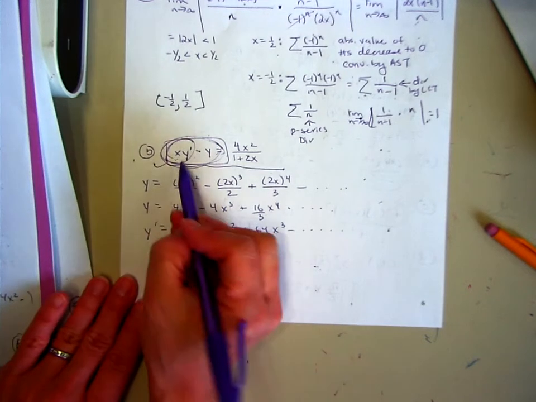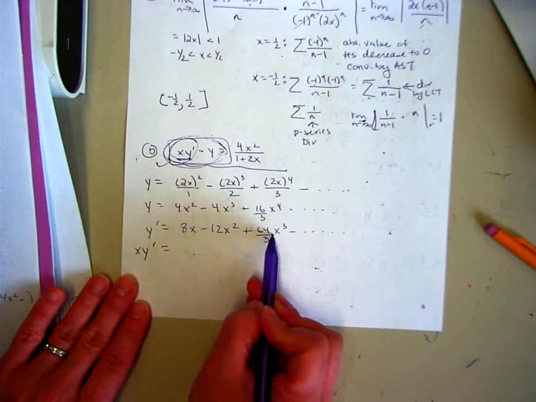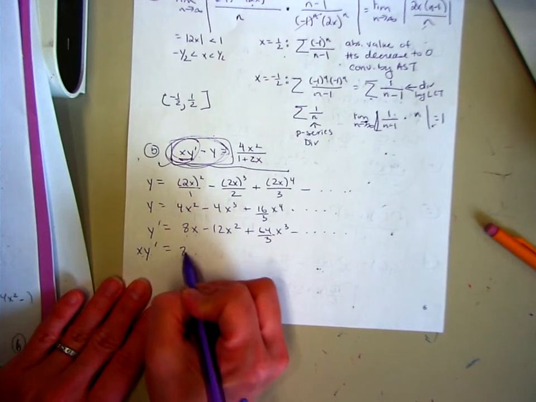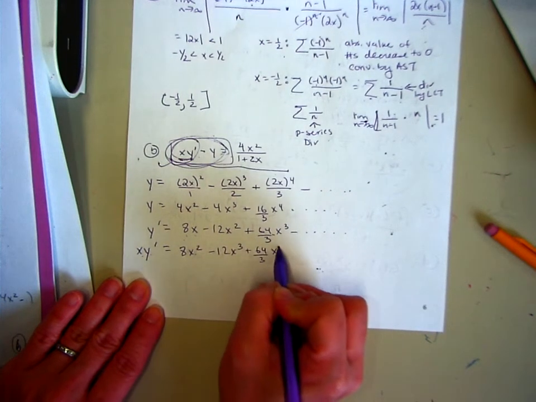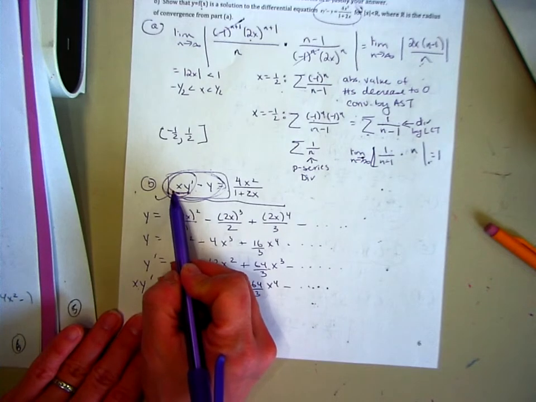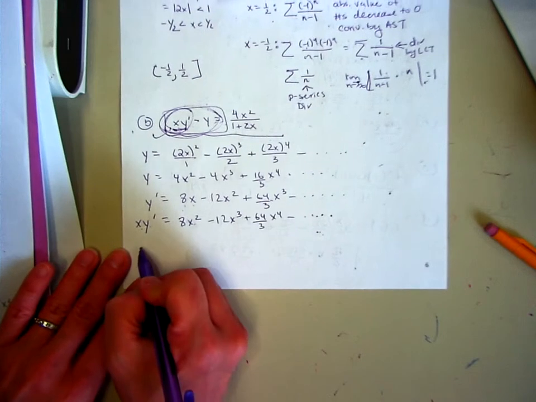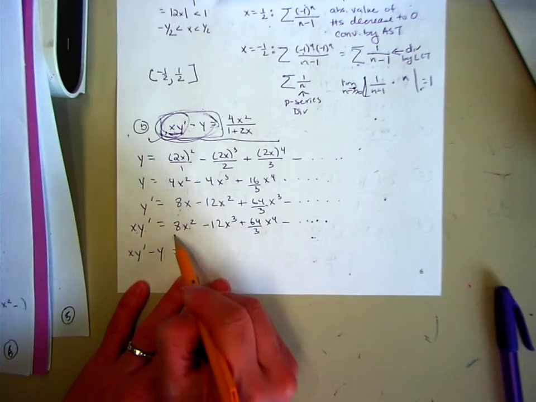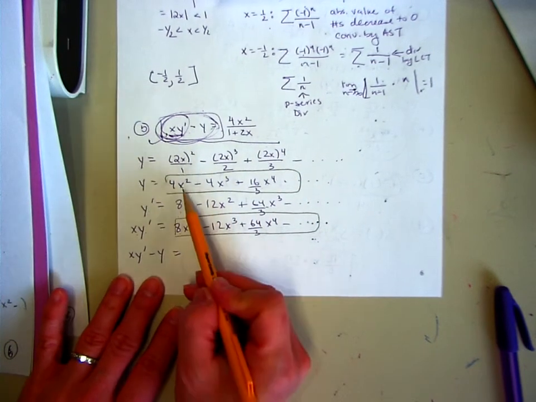Okay, let's come up with xy prime. So if I take these terms and multiply each term by x, which will give me xy prime, this becomes 8x squared. This is 12x cubed. This is 64 third x to the fourth minus dot, dot, dot. So I have this piece now, xy prime. Now I need to take all of this and subtract off the terms for y. So xy prime minus y. So I'm going to go ahead and collect like terms. So here's xy prime, here's y. I'm going to take this and subtract off all of this.